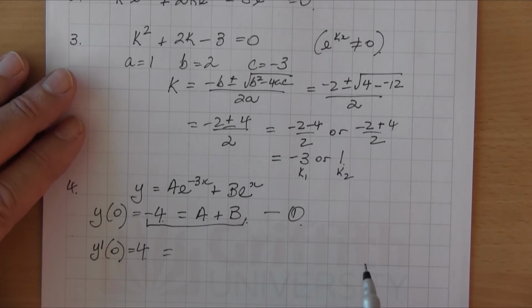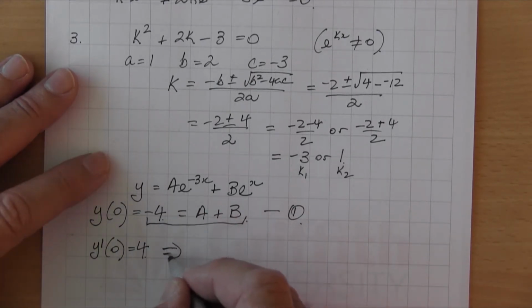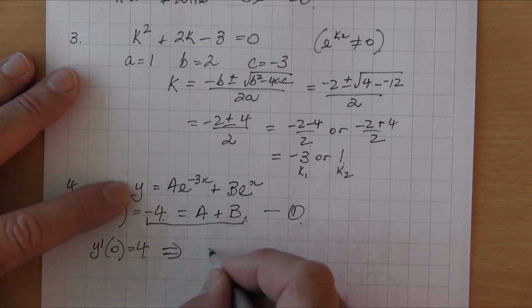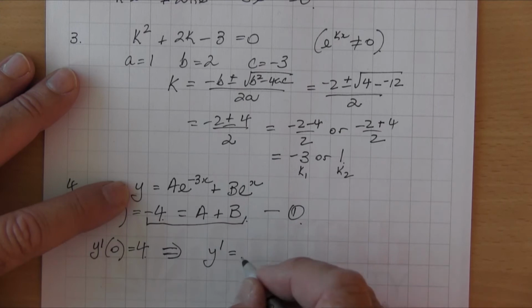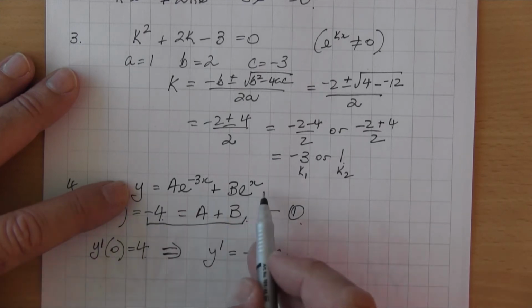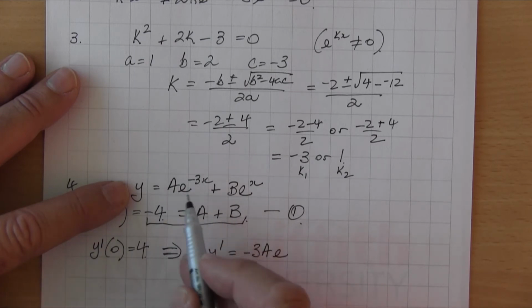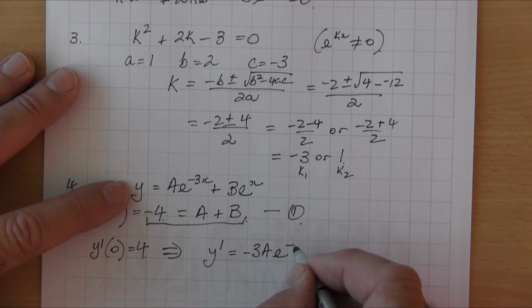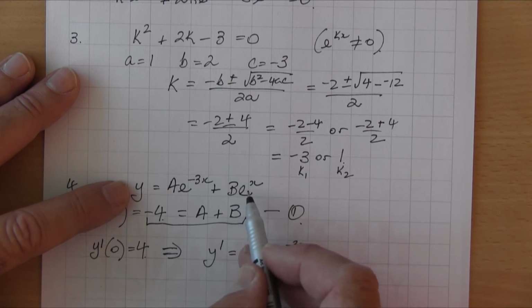Now y dash is equal to -3a e to the -3x, so we're doing the derivative up here. The derivative of that is -3a e to the -3x, and then plus the derivative of b e to the x.